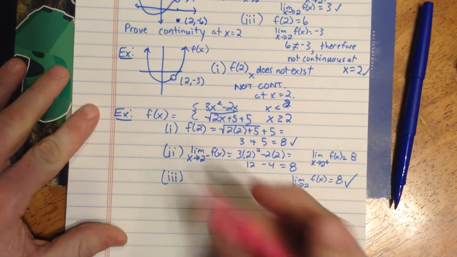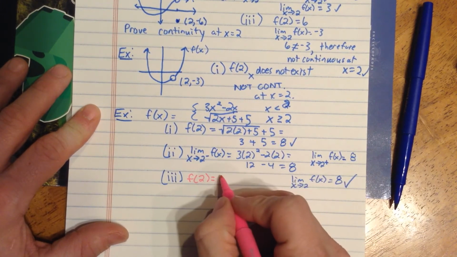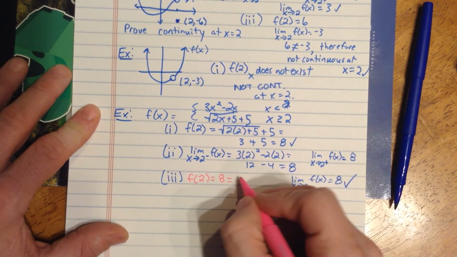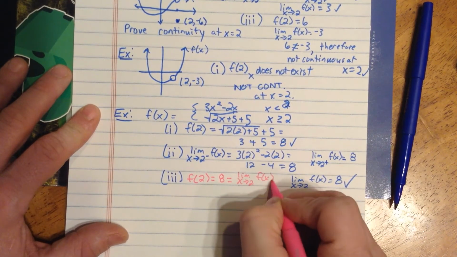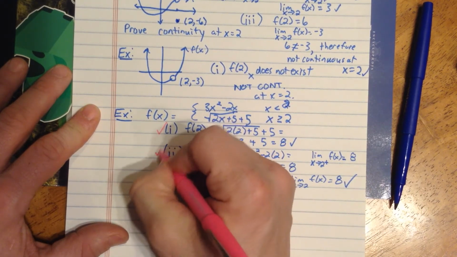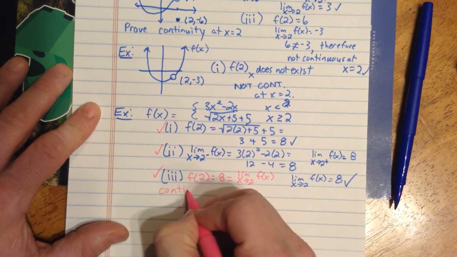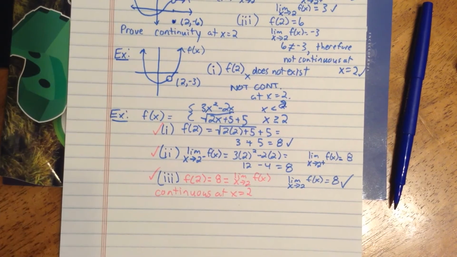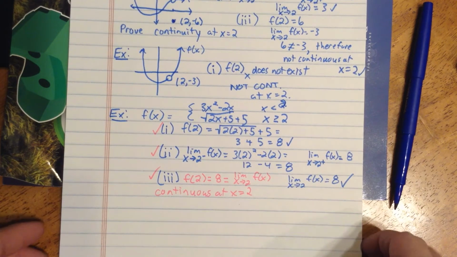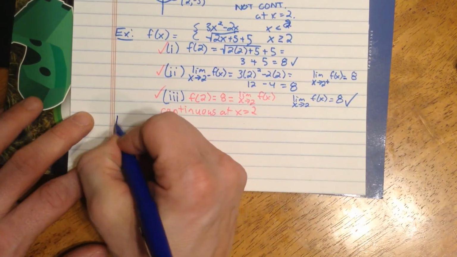Step 3, now we're just checking f of 2 equals 8, which is also equal to the limit as x approaches 2 of f of x. So we've checked off all 3 steps. You would say this is continuous at x equals 2. And that's how you do it. And I have one more example for you that I'll try to squeeze in here. It'll work. We'll get it.